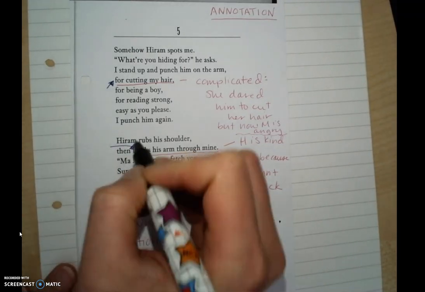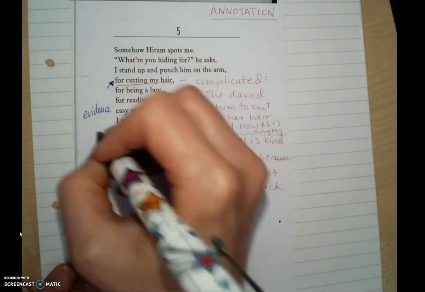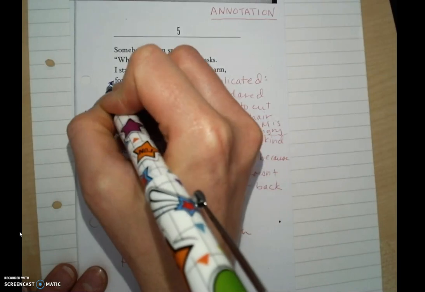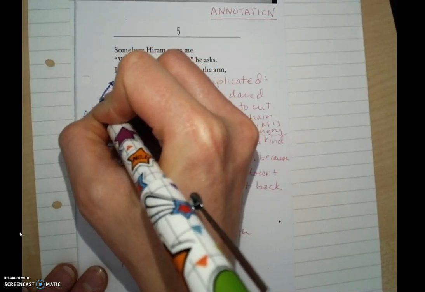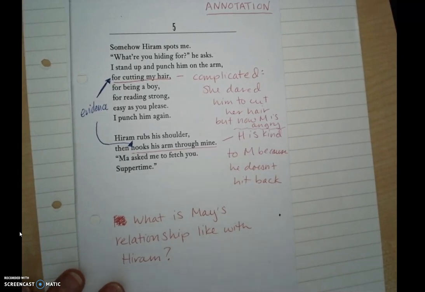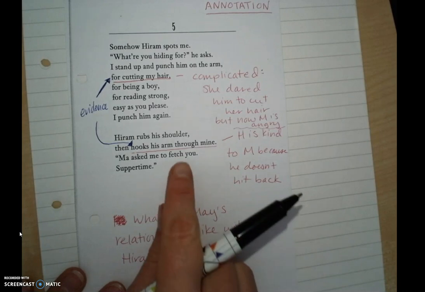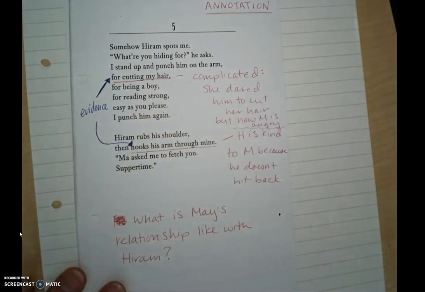I call that evidence. And we've underlined some evidence today already. So I'm just going to label that here, evidence, and draw some little arrows. Okay. So I'm going to repeat because it's so important. Evidence is when you copy the words straight from the text to prove your idea. So we've underlined these two bits, and that's the evidence I'm going to use in my paragraph in just a minute.